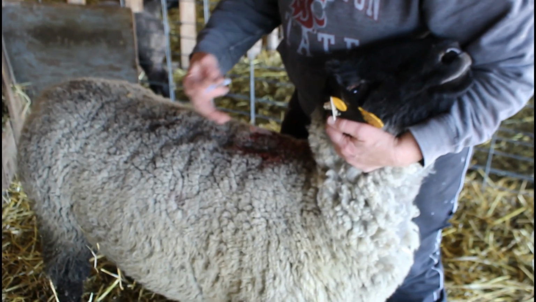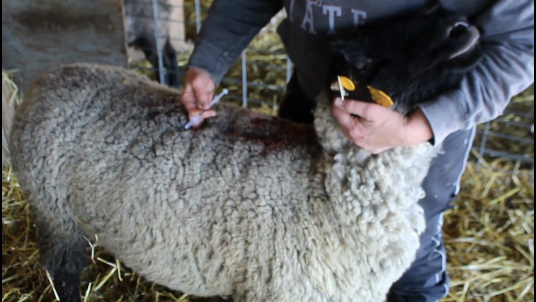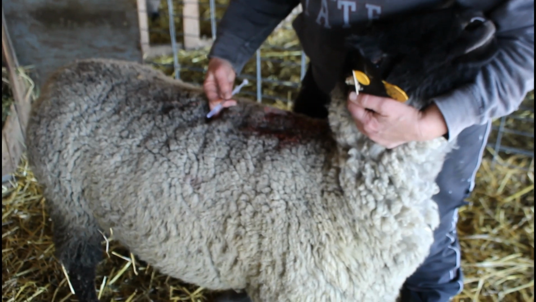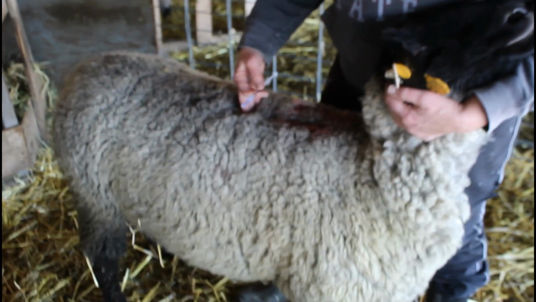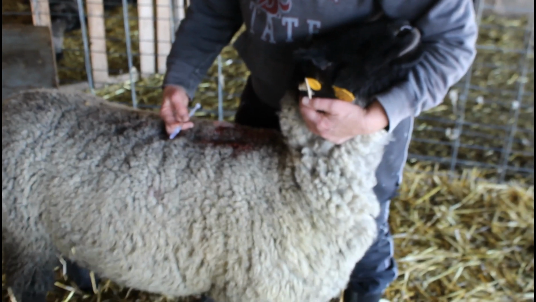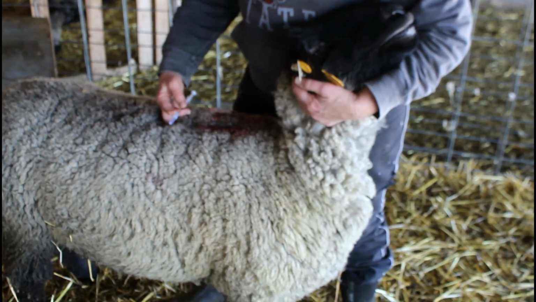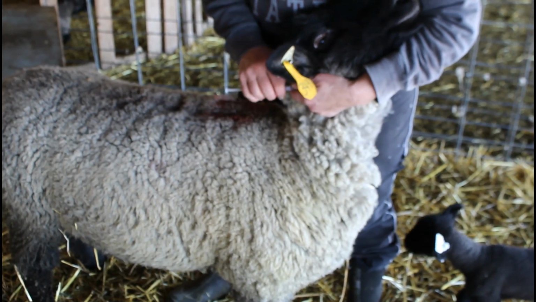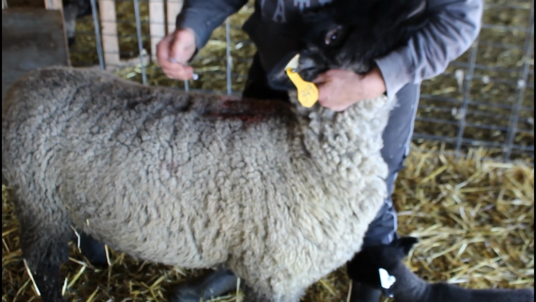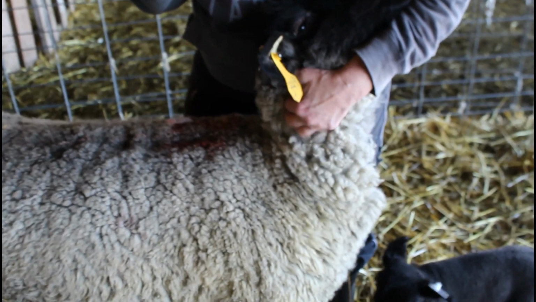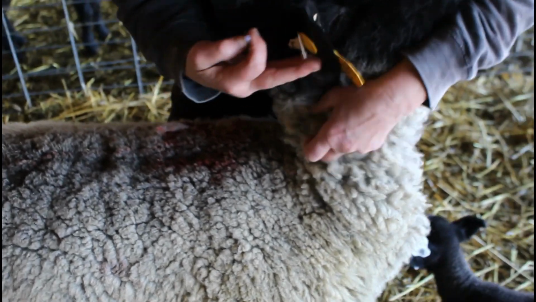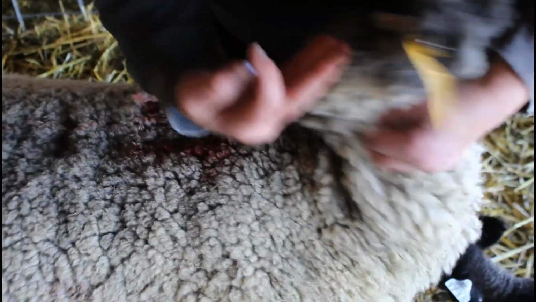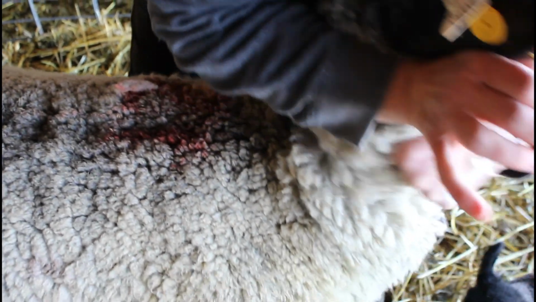Okay, so this is a yearling ewe, and we just processed her lambs, and now I'm also going to give her a selenium vitamin E. It'll be subcutaneous. In the lambs, I gave it on the flank, but for this ewe, we're going to do it under the skin in the neck. So I'm going to hold this ewe's head up, and I'm going to hold her tight.